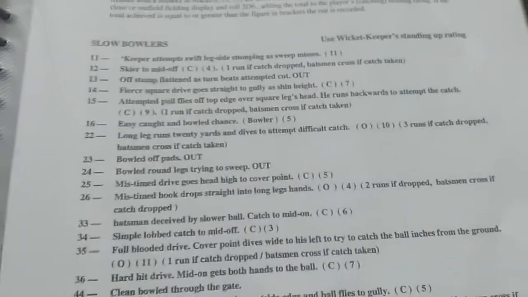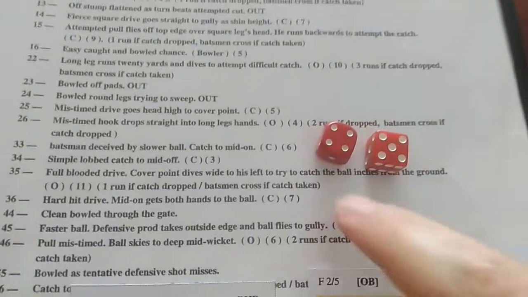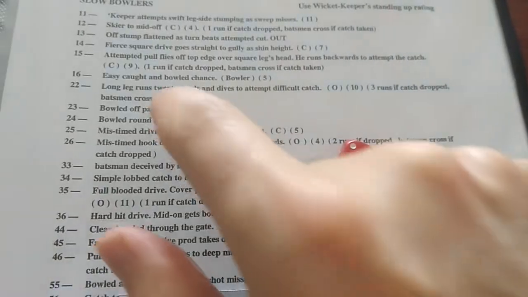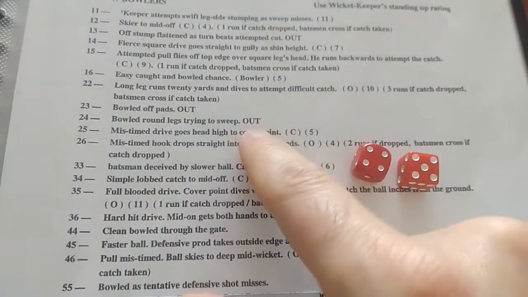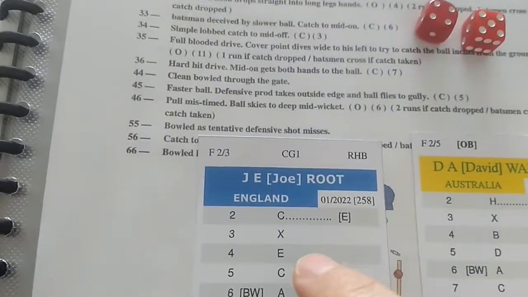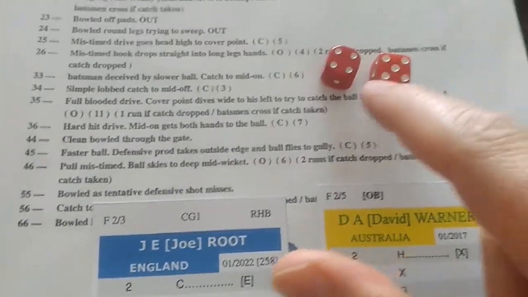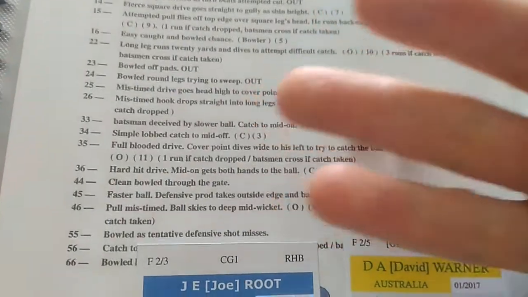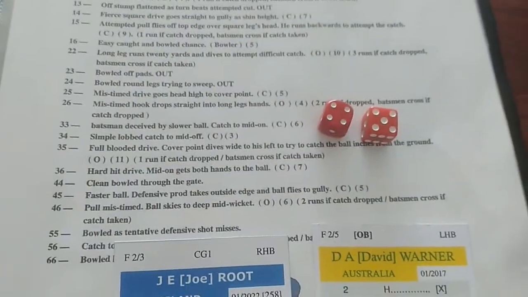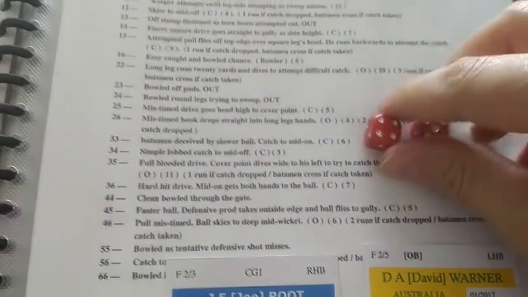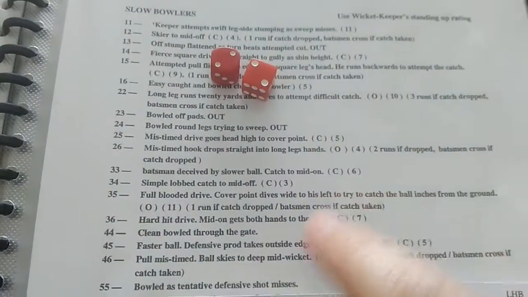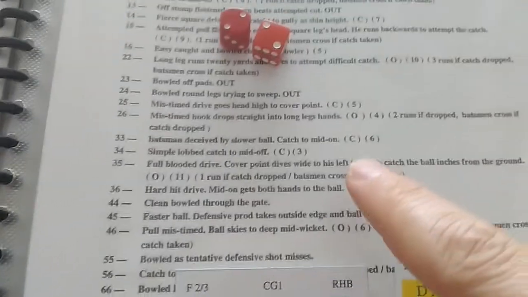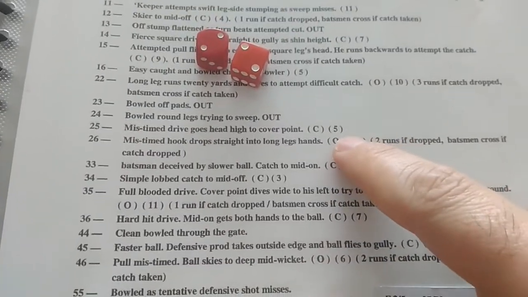So we would need to roll 2 dice, and if those 2 dice plus Joe Root's fielding rating added up to a 5 or above, then the catch would be taken. So he's obviously a 3, that's a 9, it's 12 all up. The catch is taken very easily by Joe Root. Okay, so let's roll another example. See if we can roll something lower. That's 4. Now, 4 plus 3 of Root is going to be 7, so that's obviously going to be taken.